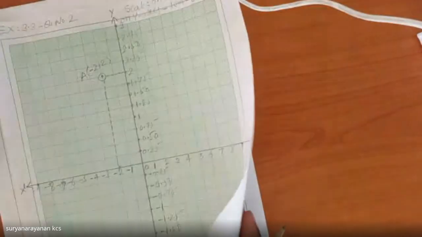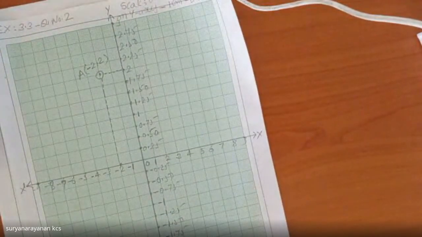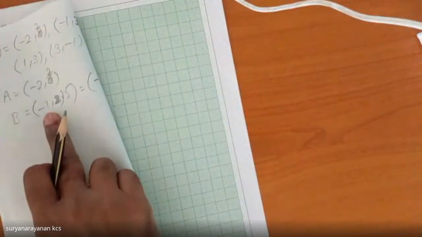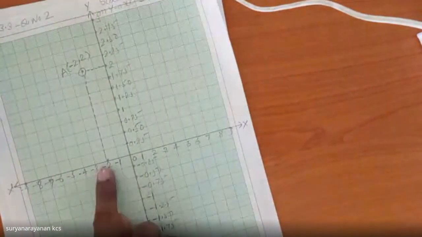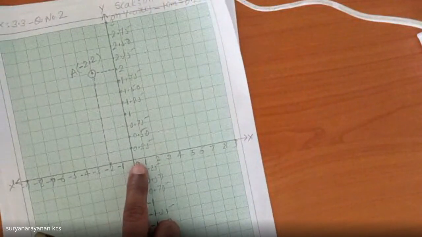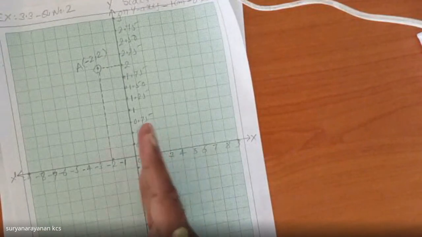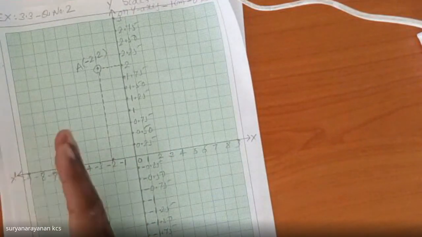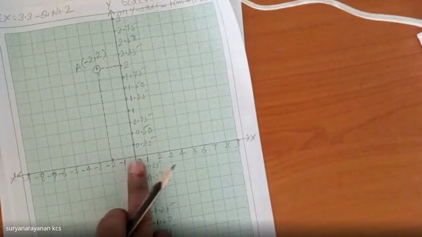Now mark this point B, -1. X coordinate is -1. So on x-axis, from the origin, we have to move backwards. Minus is there. X coordinate is negative, so we have to move 1 unit backwards, left side. So here we have reached 1 unit.